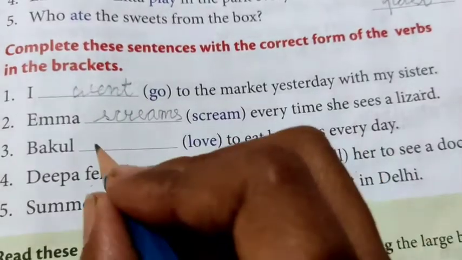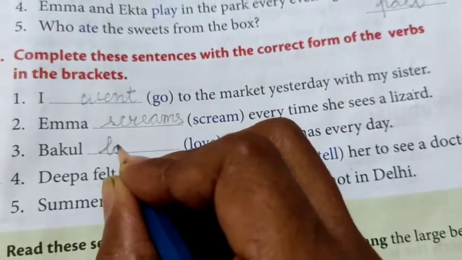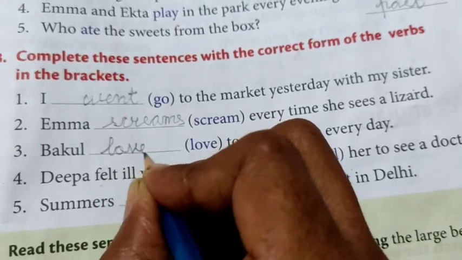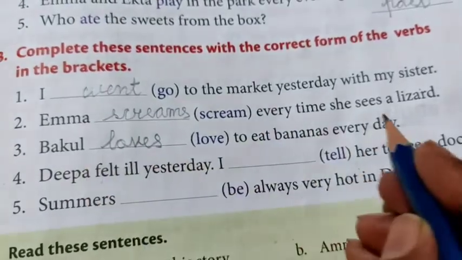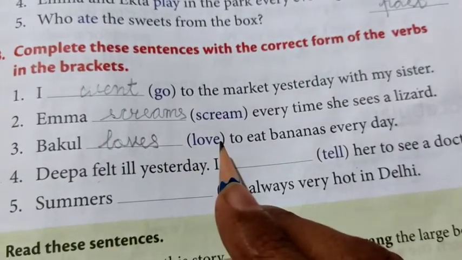So, what do we want to write? Bakul means only one person. With the verb, we should add -es in the present tense. The sentence is in the present tense, so we should add -es with the verb.